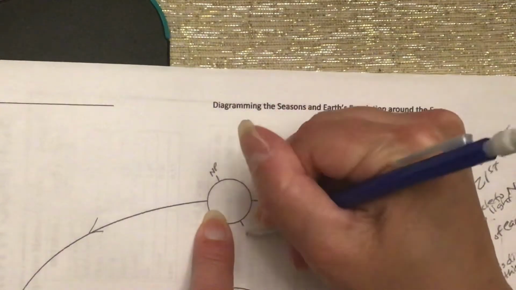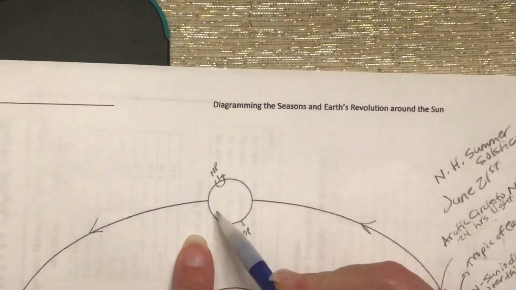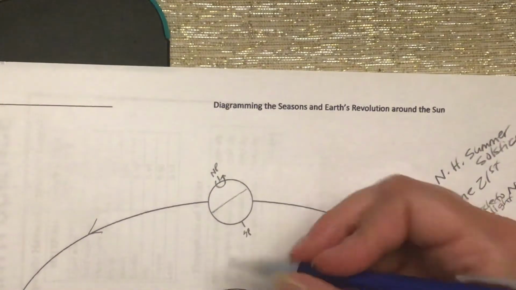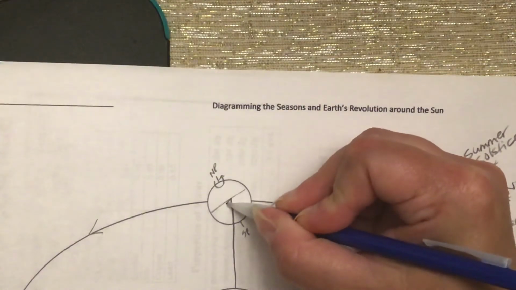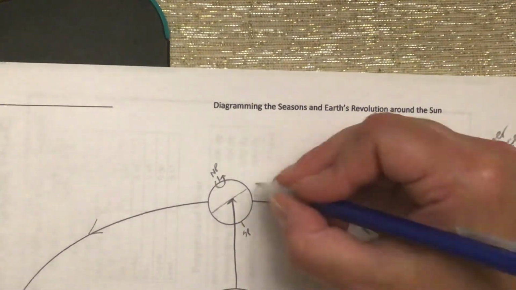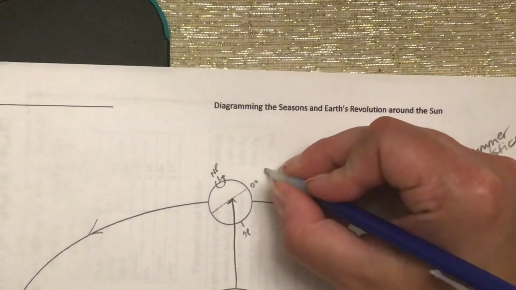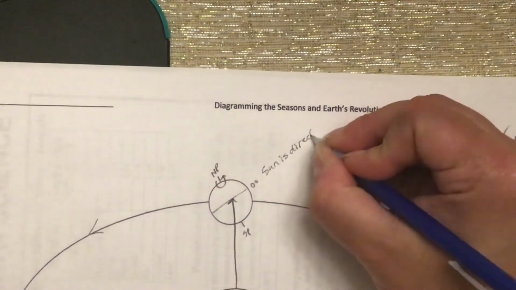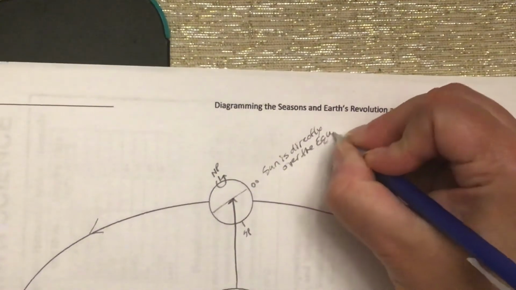This is still the North Pole. This is still the South Pole. The Earth still rotates that way. Okay, let's draw in the equator. Now, here are the sun's rays. They are directly over what? The sun's rays are directly over the equator. Okay, so on this day, the sun is directly over the equator.